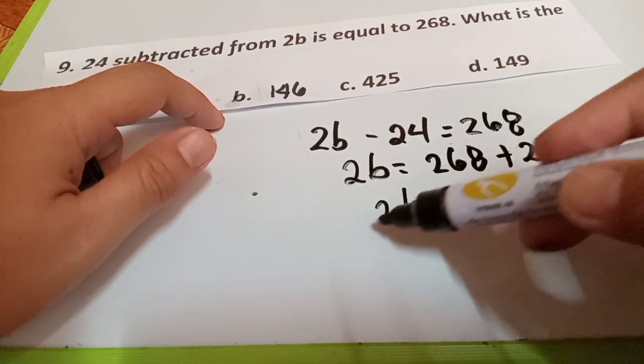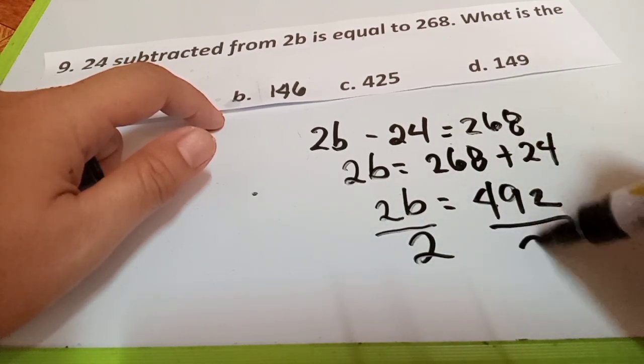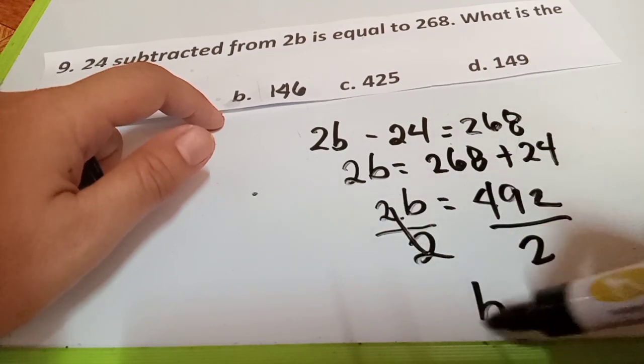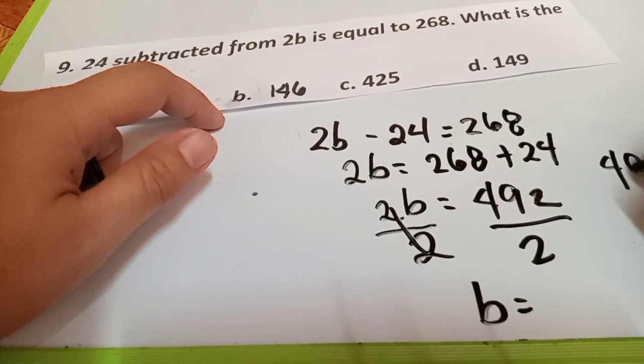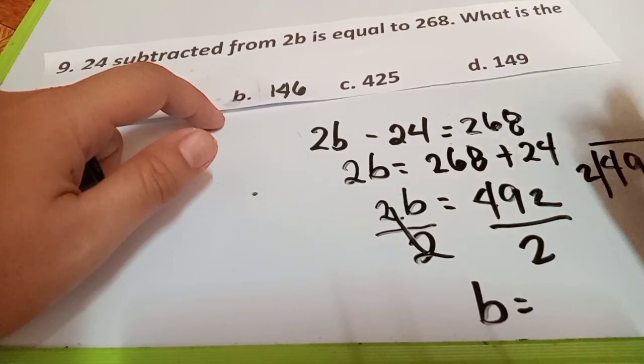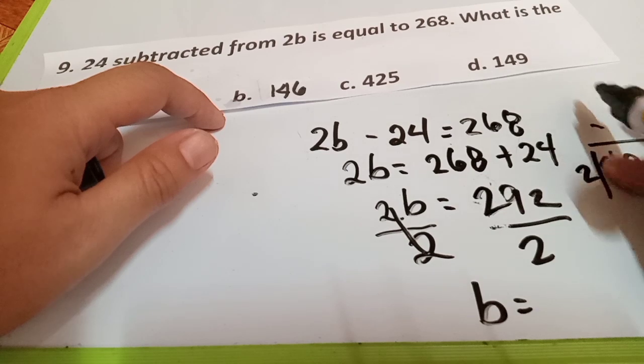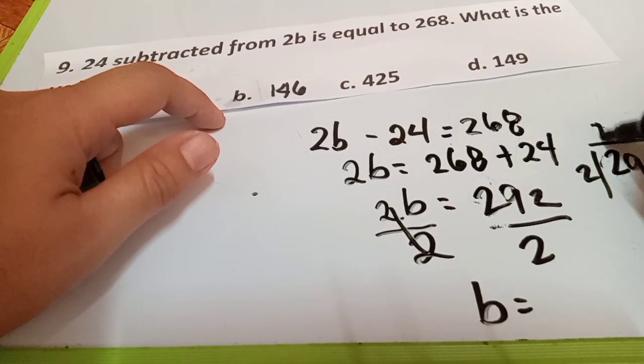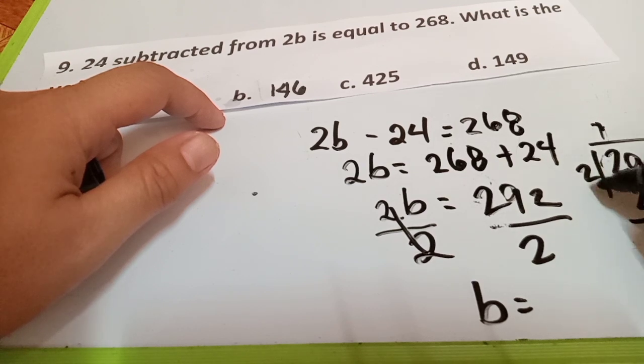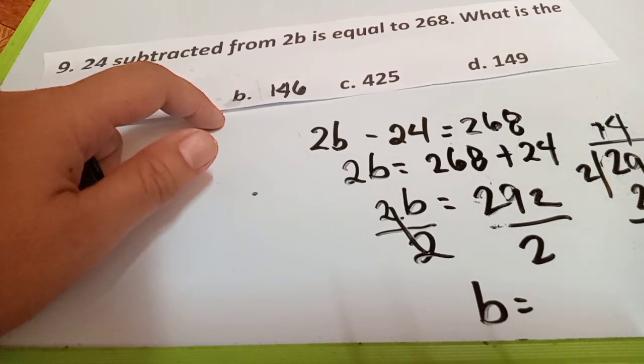And then 4. So divided by 2. And then b will become 492 divided by 2. 4 divided by 2 is 2. 9 divided by 2 will become 4, and this will become 8.